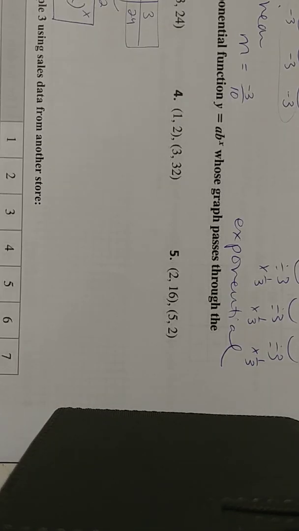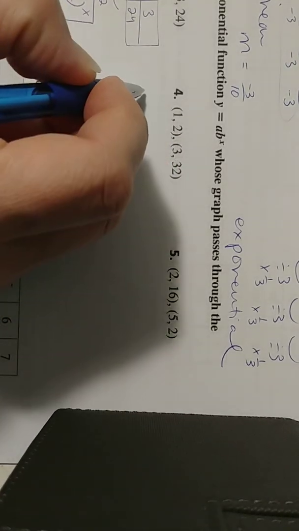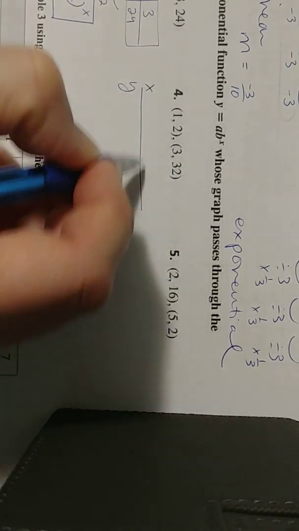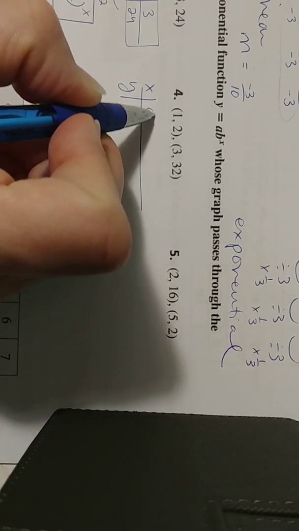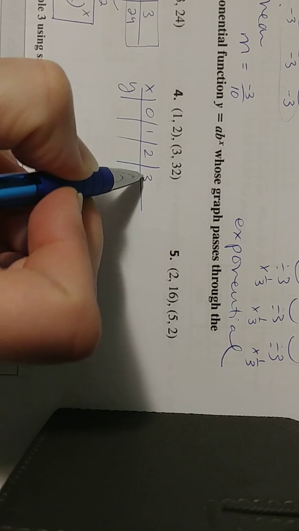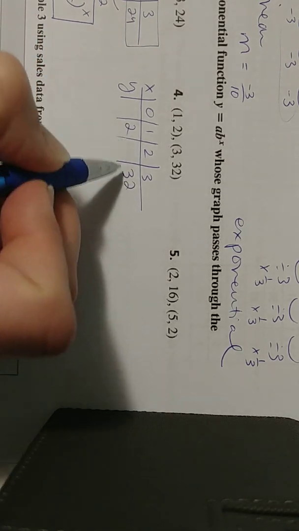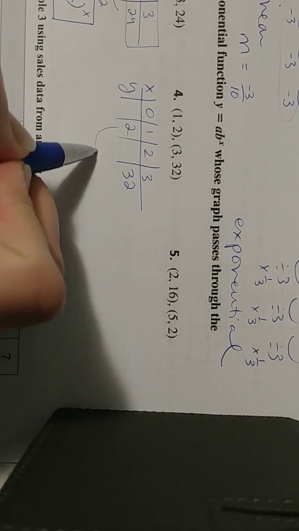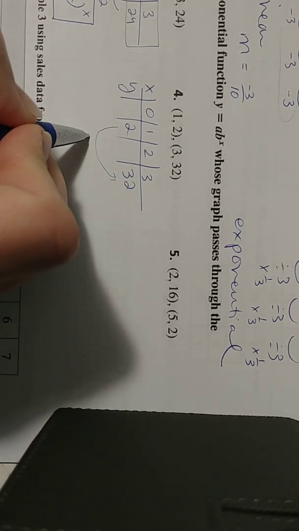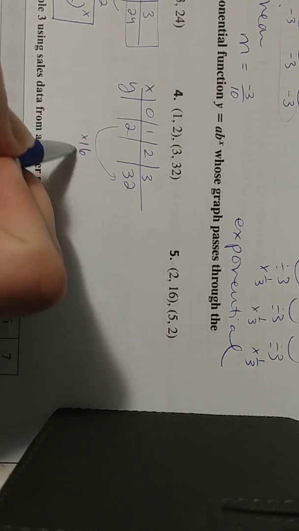I can take the same approach with number 4 here. So the 1 and the 3, and again, you can do this a few different ways, like I did in the first example, or you can do this table method as well. If I fill in what I have, I can find these missing values. So what do I multiply by 2 to get to 32? I multiply it by 16. So I'm not cutting that in half, I'm taking its square root.